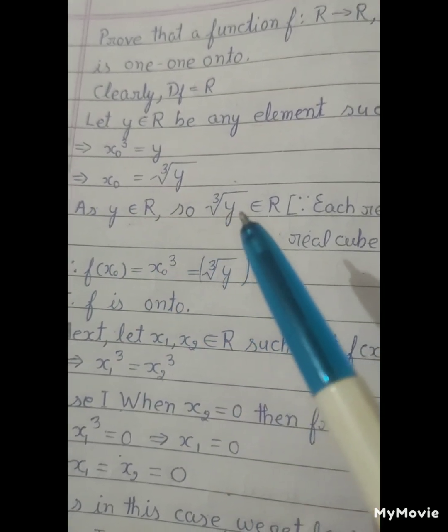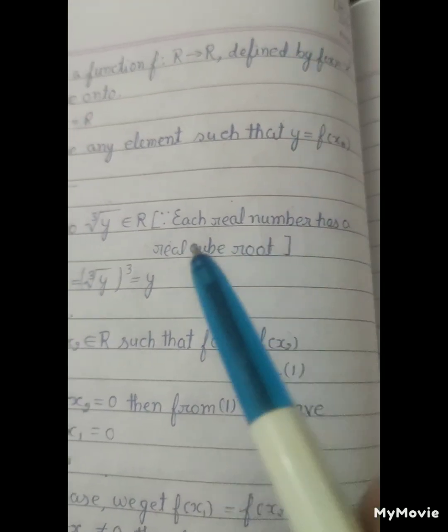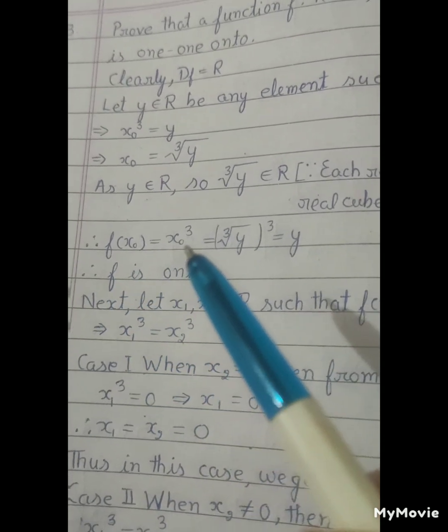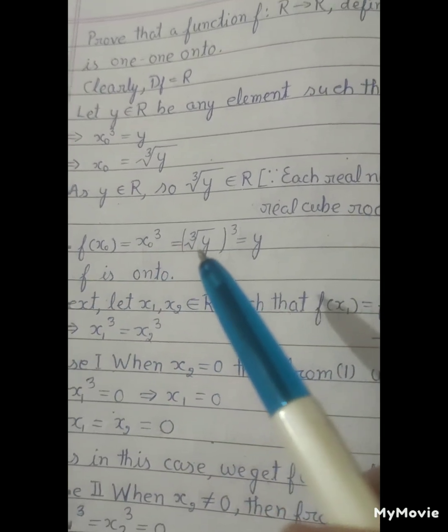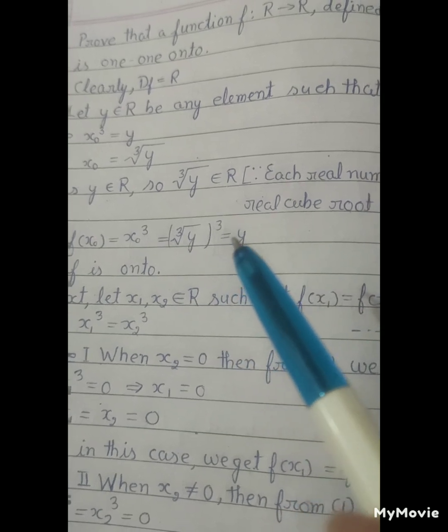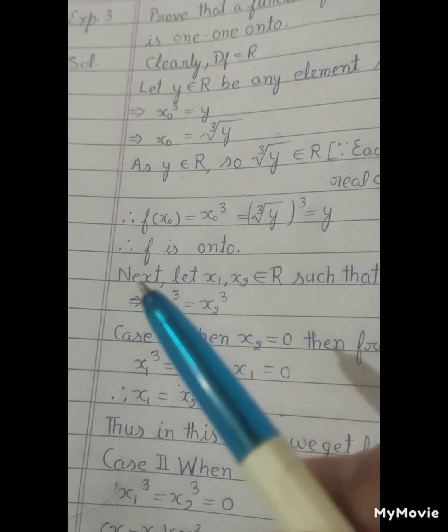As y belongs to R, the cube root of y belongs to R, because each real number has a real cube root. So f(x0) = x0³ = (cube root of y)³ = y. So f is onto.